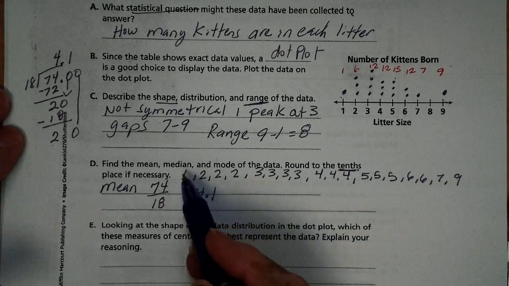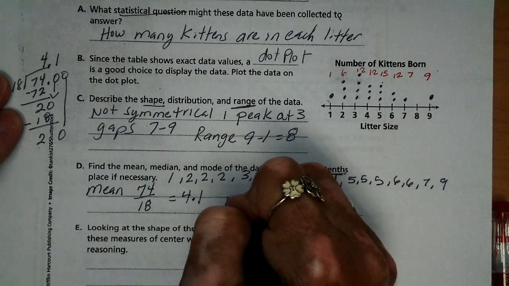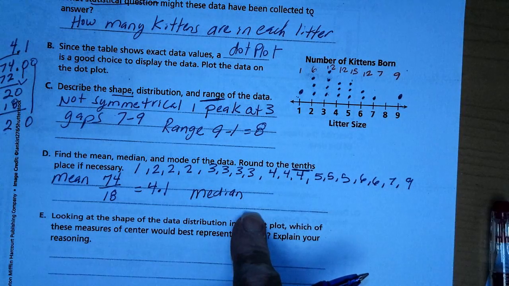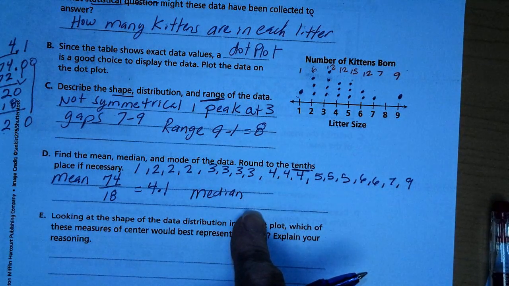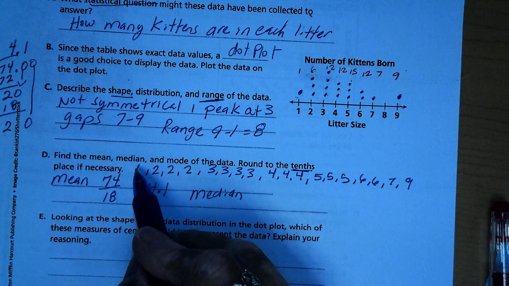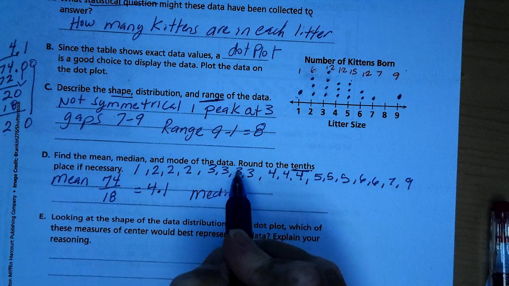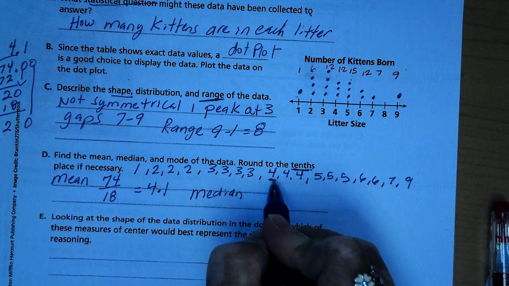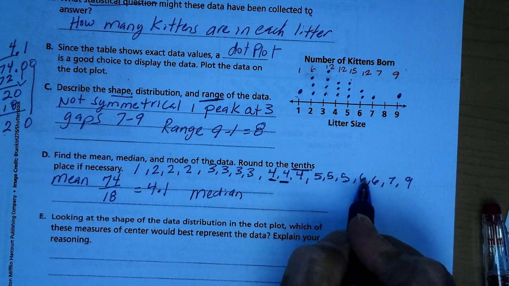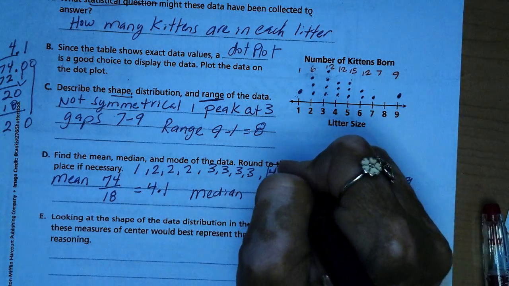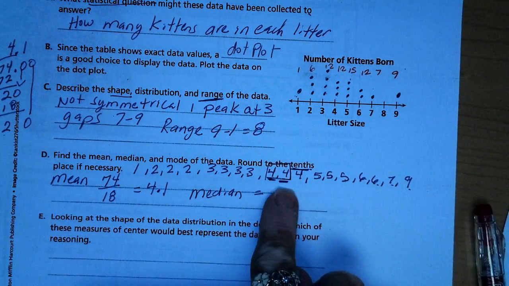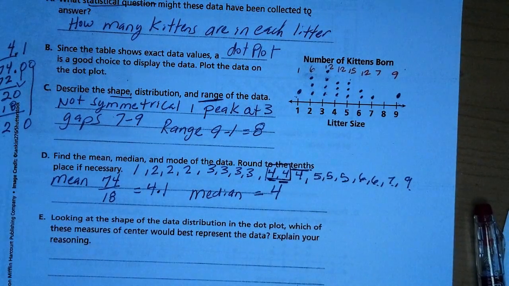So now we need to find the median. We have 18 data points, so that means I'm going to have 8 on one side and 8 on the other. 1, 2, 3, 4, 5, 6, 7, 8. So these two would be my middle, and then 1, 2, 3, 4, 5, 6, 7, 8. So this is my middle. They're both 4, so I really don't need to add them and divide them, right?